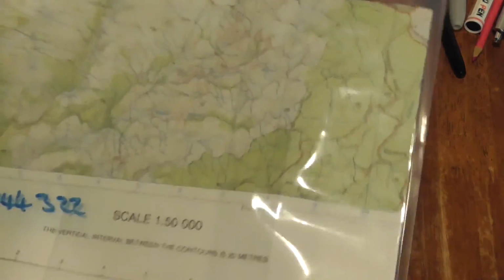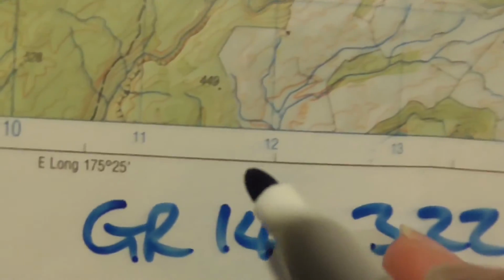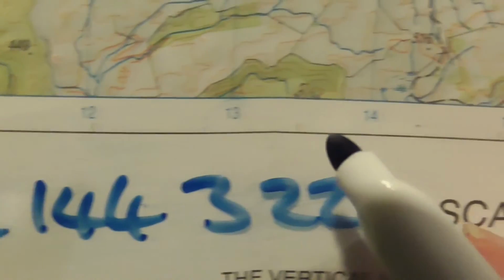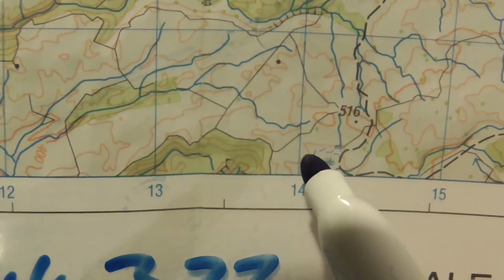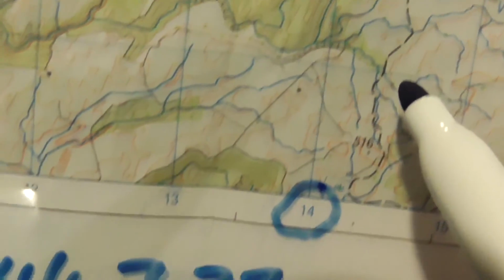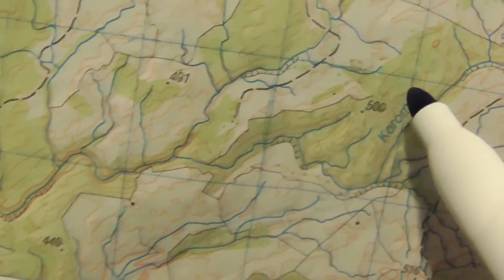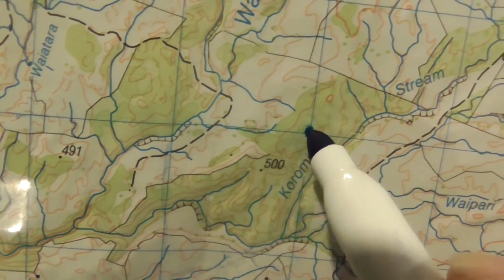So let's have a quick look. Okay, grid reference 14. Let's go across to 14. We find 14. 32. We know this is 30 on the bottom. We know the next line is 31. We know the next one up would be 32. So we're talking here would be 32.